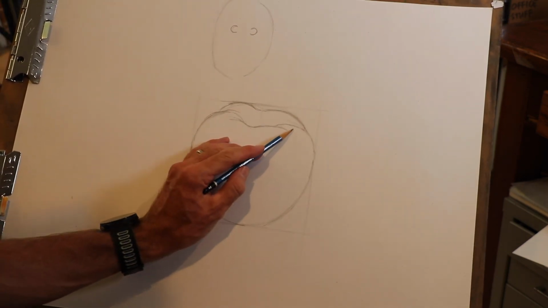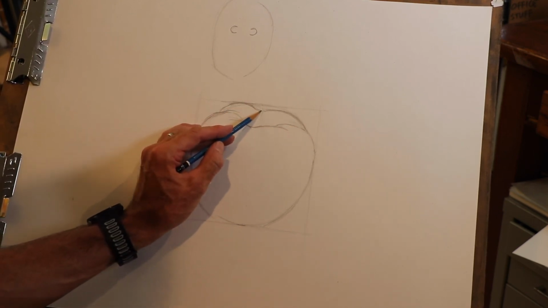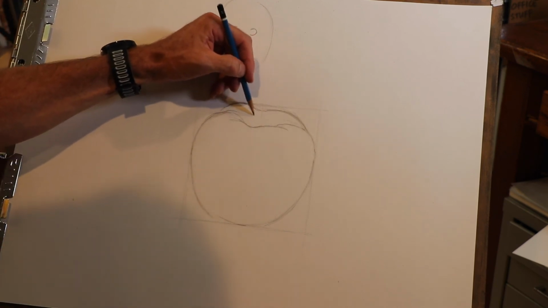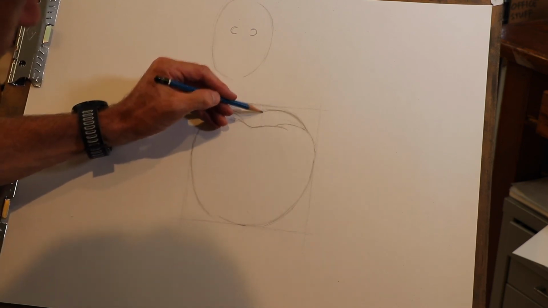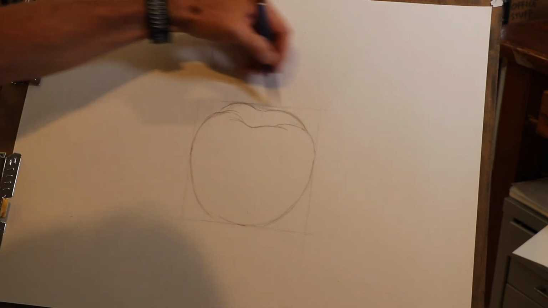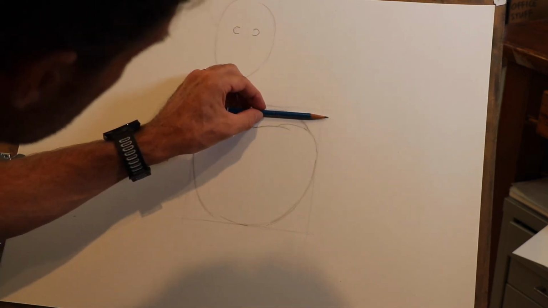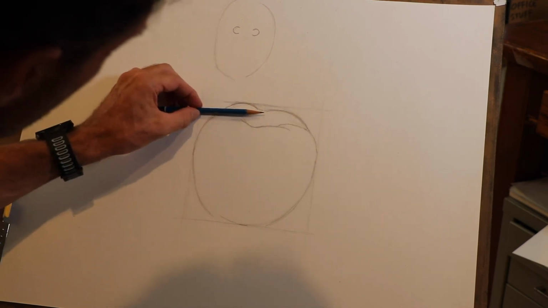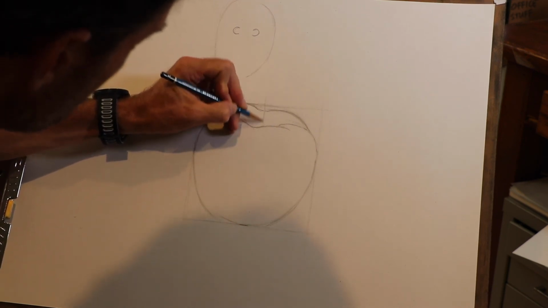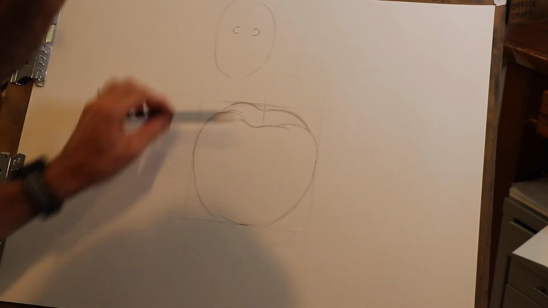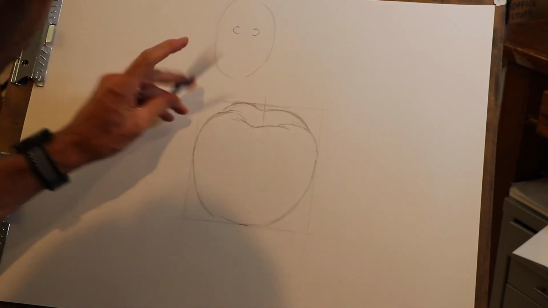Okay, so I'm jumping ahead, looking at these overlaps, but what I was going to do is look at where these two curves come together and see where they meet in relation to the distance across the middle. Do they meet right in the middle of the box? Or do they meet a little bit closer to the right? Now, I'm measuring to this line right here. It's an imaginary line I put in. And that's the low point where these two curves are coming together.